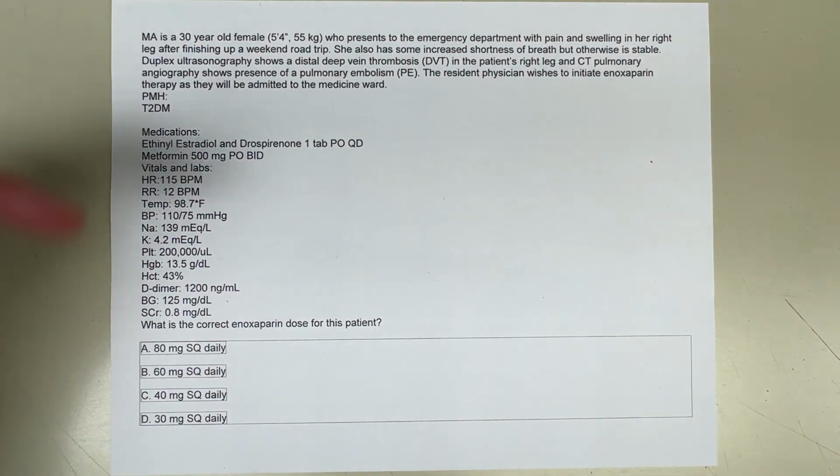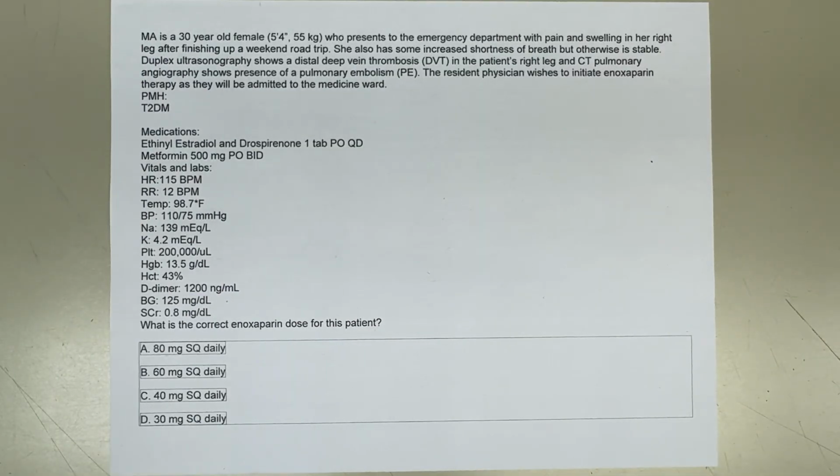Patient MA is a 30-year-old female, 5 foot 4 inches, 55 kilograms, who presents to the emergency department with pain and swelling in her right leg after finishing up a weekend road trip. She also has some increased shortness of breath, but otherwise is stable. Duplex ultrasonography shows a distal deep vein thrombosis, DVT, in the patient's right leg, and CT pulmonary angiography shows presence of a pulmonary embolism, PE.